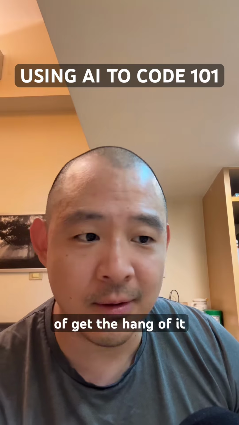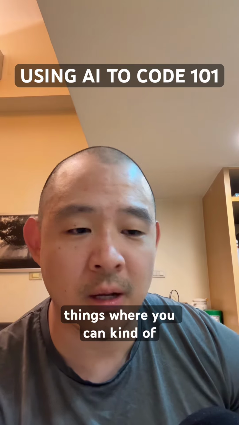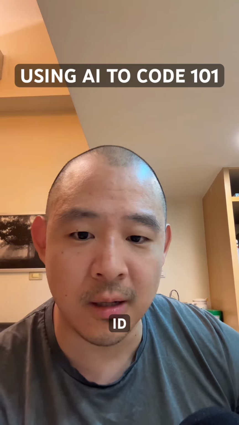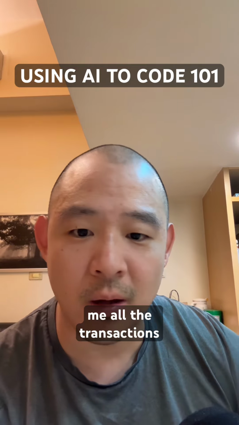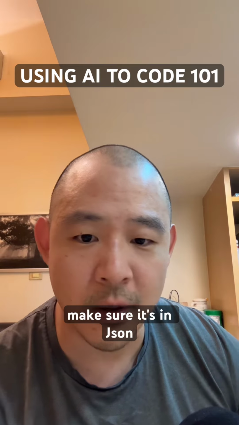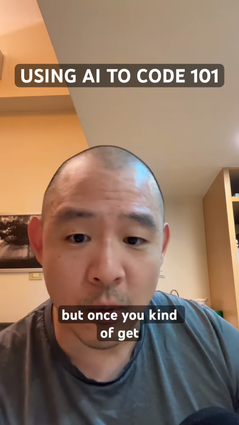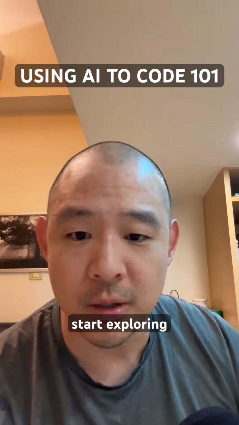Once you get the hang of it, then you can actually go and do more advanced things where you can chain these things together. Where it's like, oh, give me an endpoint that takes in user ID and transaction type and gives me all the transactions for the past 2 weeks. Make sure it's in JSON. And you can try that. And it's like, all right, it might take a little bit longer. But once you get the hang of it, you can start exploring and trying things out.